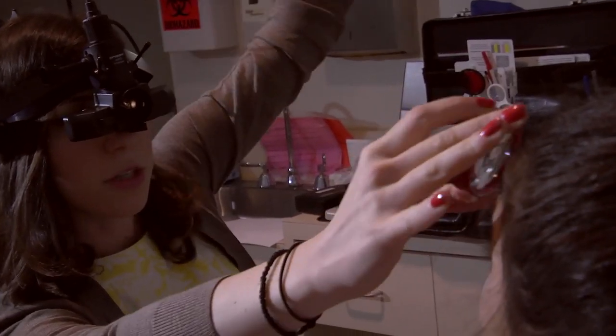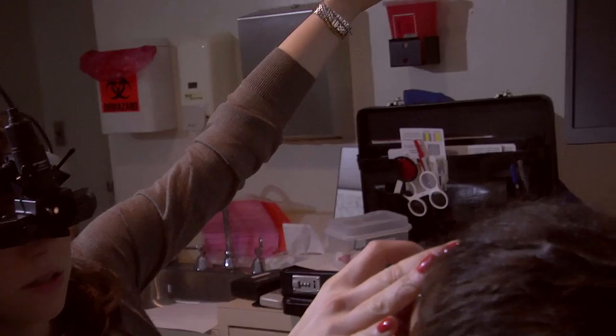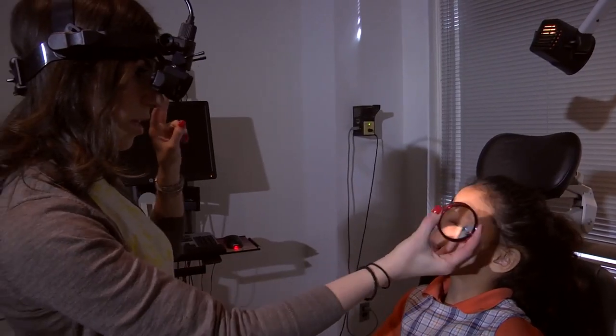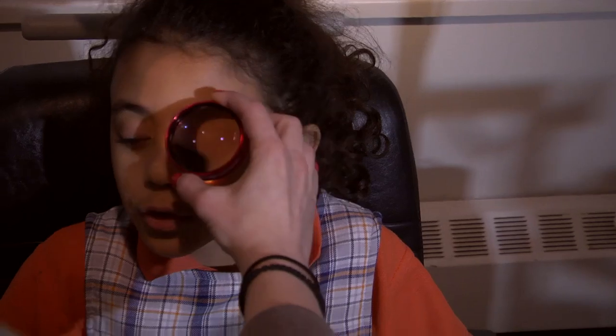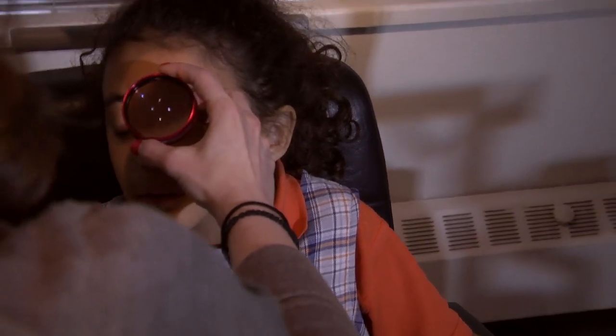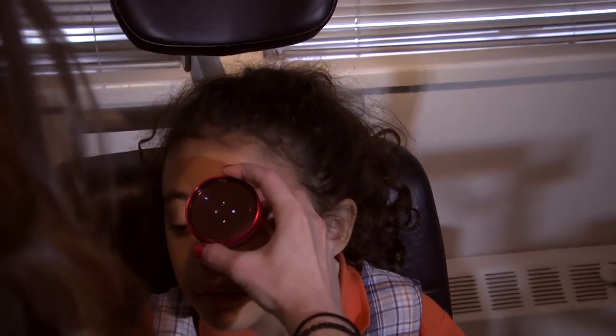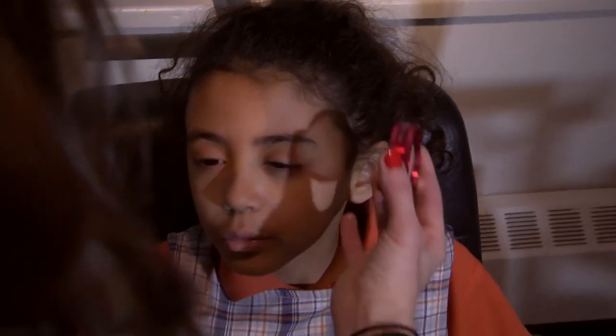Another test we do after we put the drops in is called BIO. This looks like a helmet that the doctor puts on their head and it has a light in front. With this piece of equipment, we can look at the back of the eyes. This includes the optic nerve, the blood vessels, the macula, and the rest of the neural tissue.